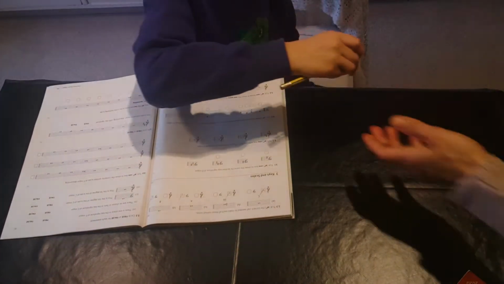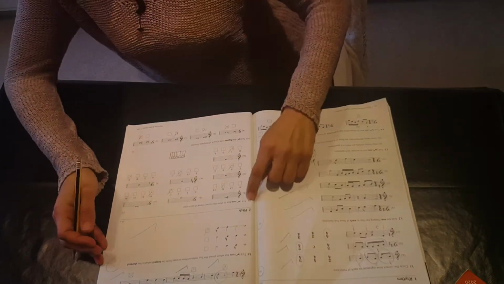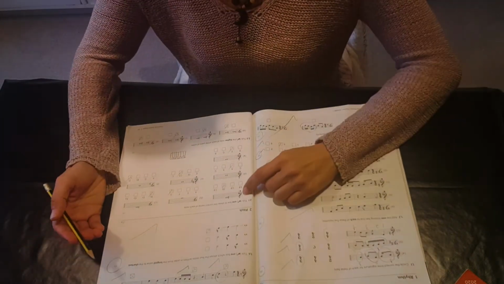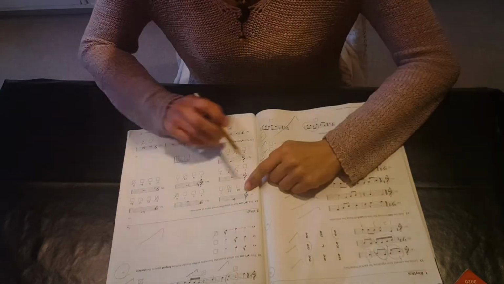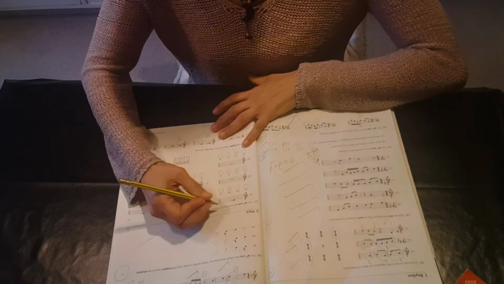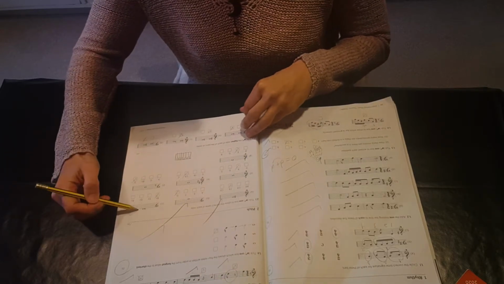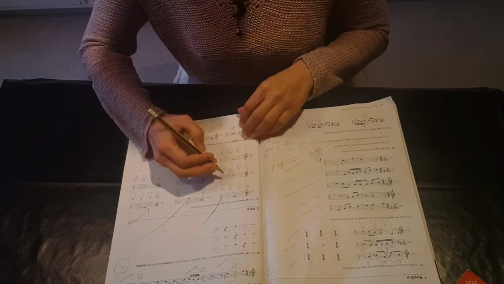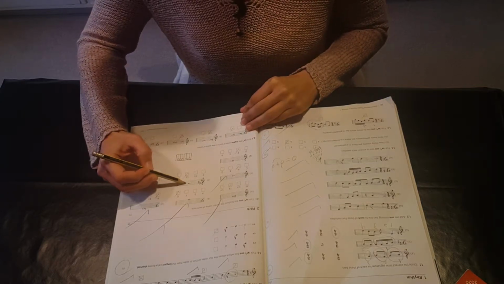Well done, Marcos Luca. Thank you. Now let's see here what Marcos Luca has done. Pitch 2.1. Tick one box to show the correct name of each note. Treble clef, F sharp, good. Bass clef, G. Bass clef, B flat. Treble clef, A. Treble clef, C sharp.